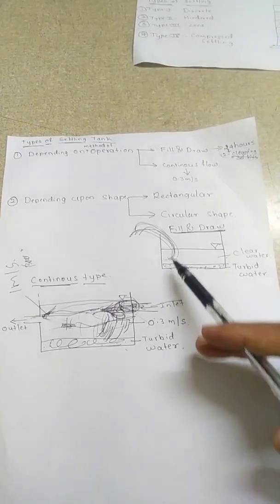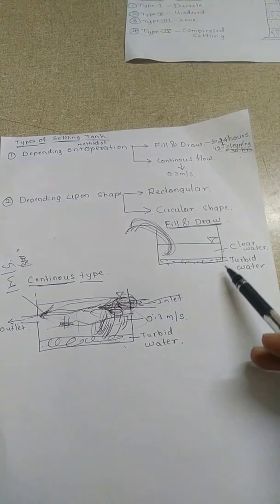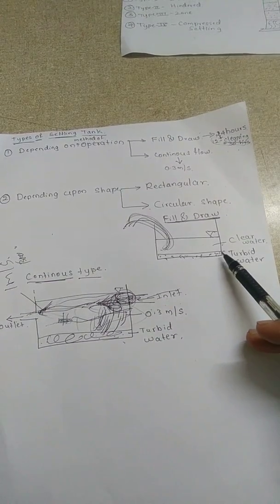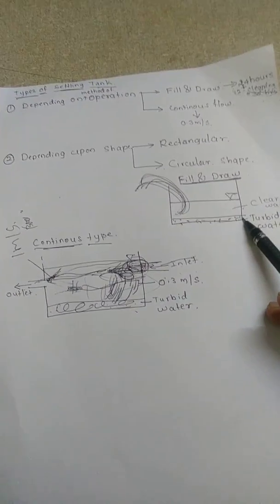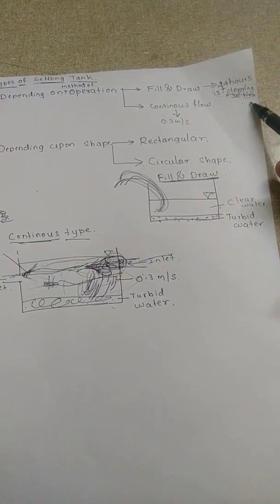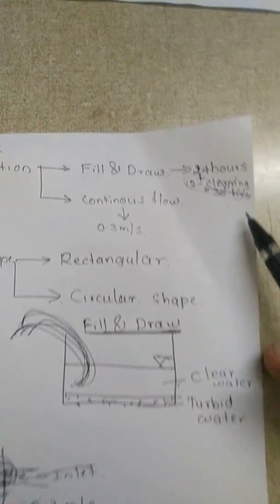Then we take the fresh water outside, and then we take out this turbid water. It requires around 12 hours. So totally, if you want to keep it in operation, it requires 36 hours. This you have to keep in mind.